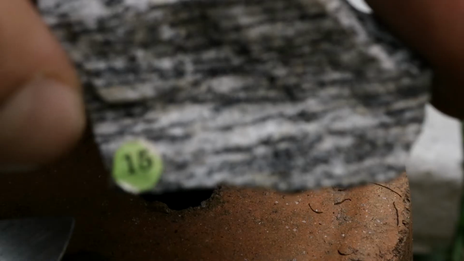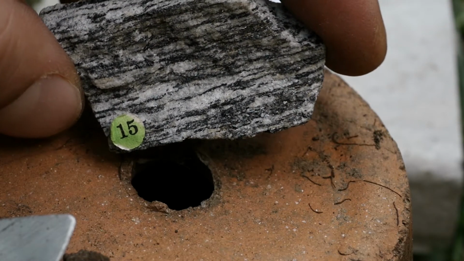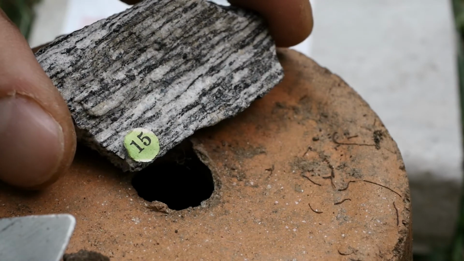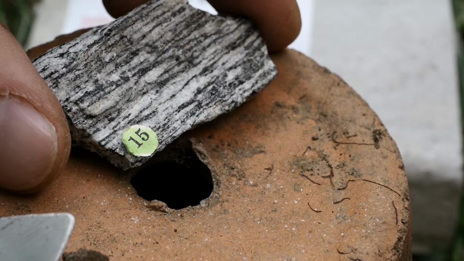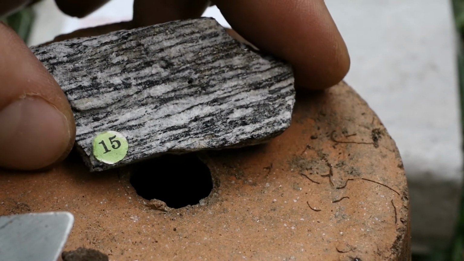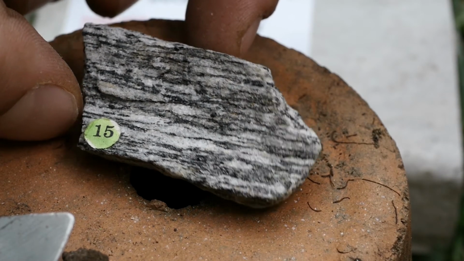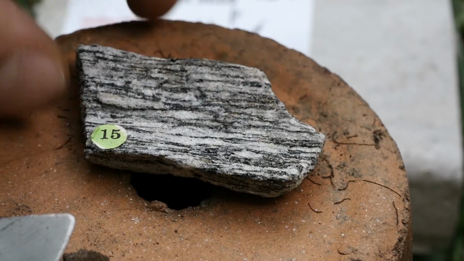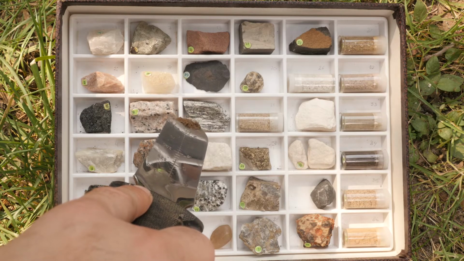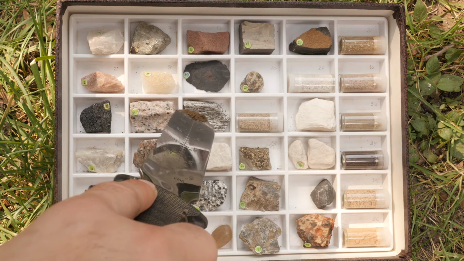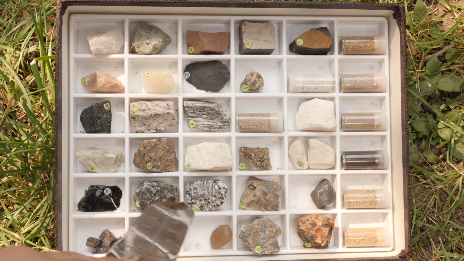For the metamorphic rocks, number 15, gneiss. A banded rock composed of quartz, feldspar, and mica. The segregation of easily weathered minerals into bands promotes more rapid disintegration of rock. Like granites, gneiss forms sandy clay soil.